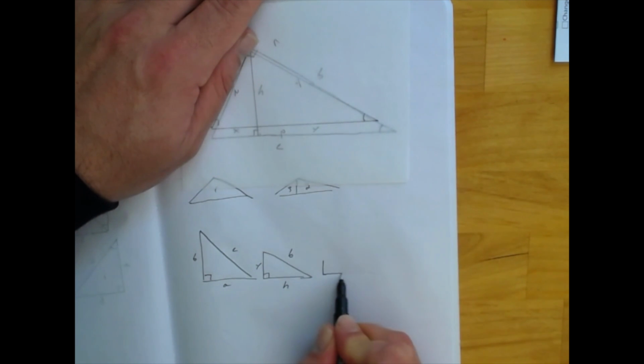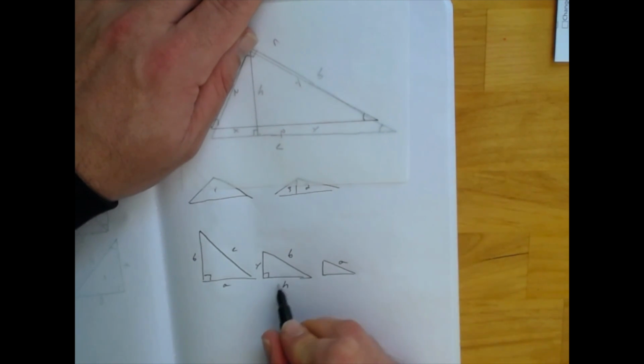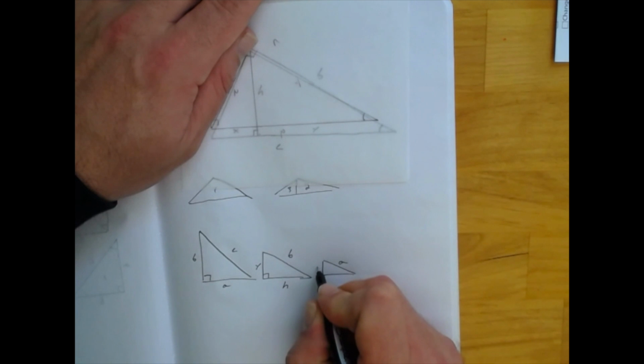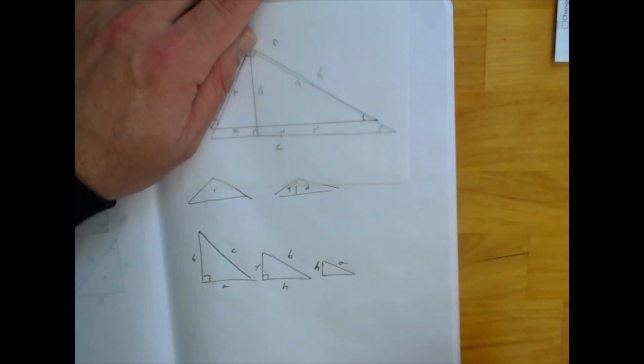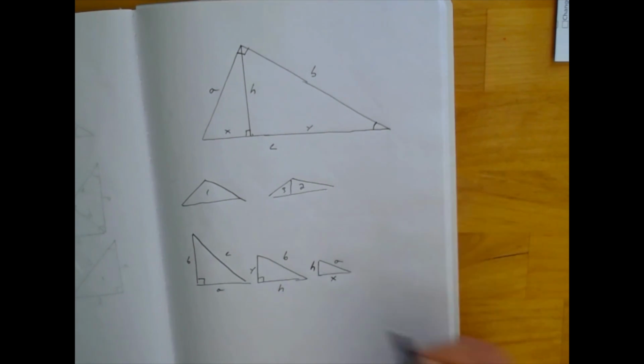So this lets me get to my third triangle that has A as the hypotenuse, and if H was the long side of the middle triangle, H becomes the opposite side there, leaving X to be the last side. This is going to allow me to set up proportions from one triangle into the next.